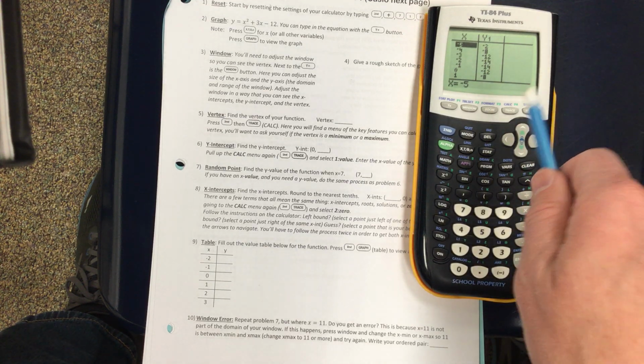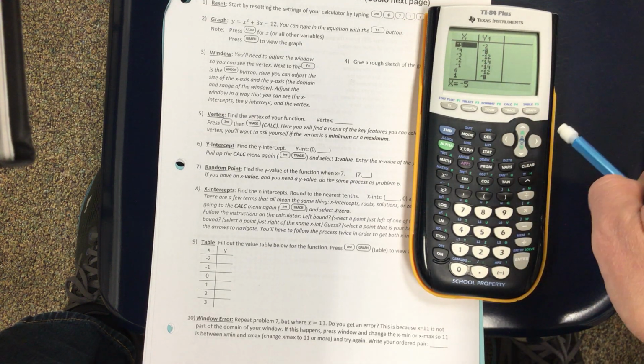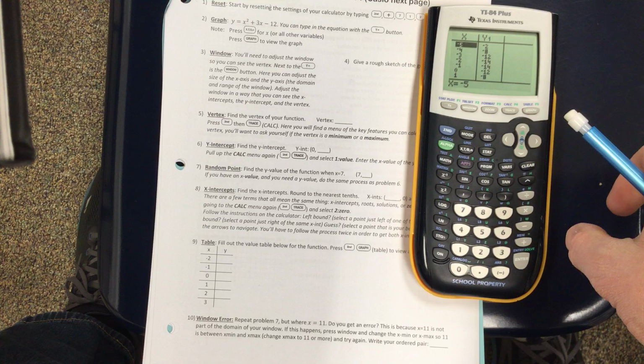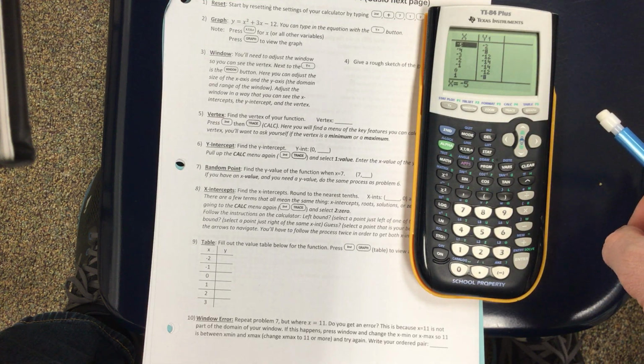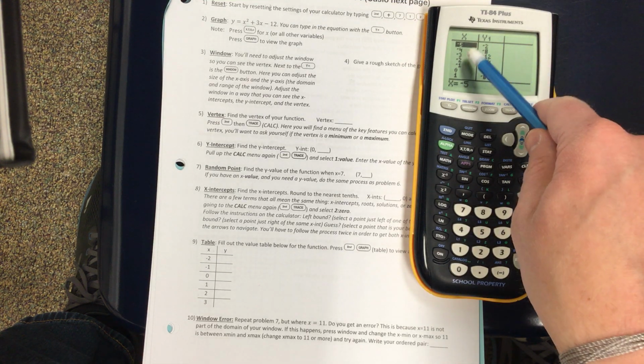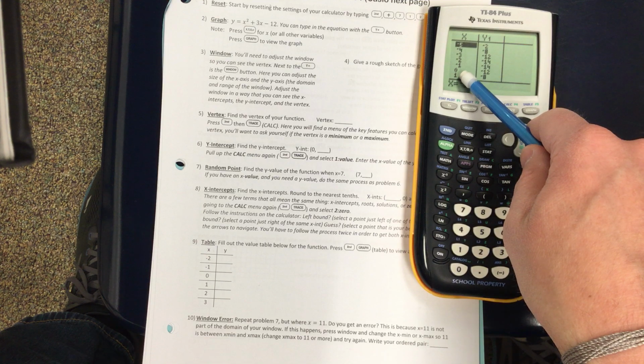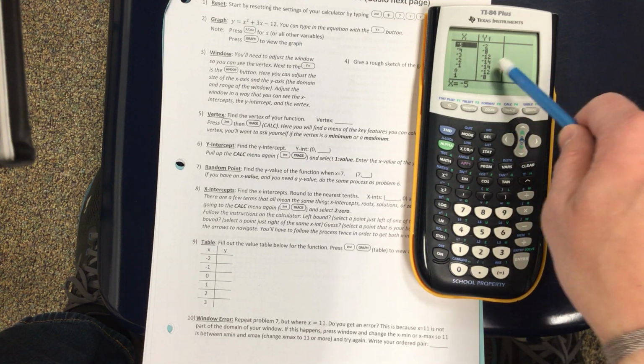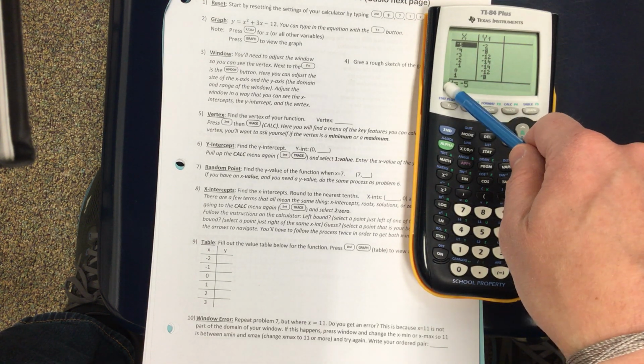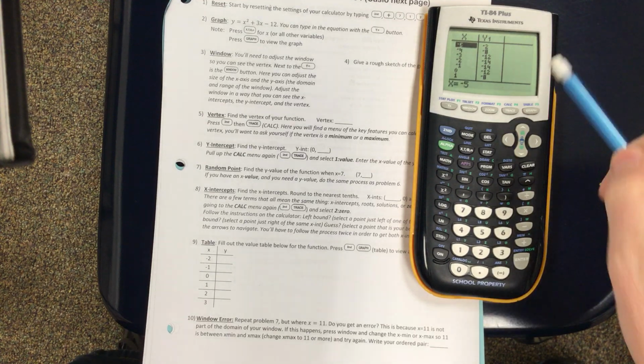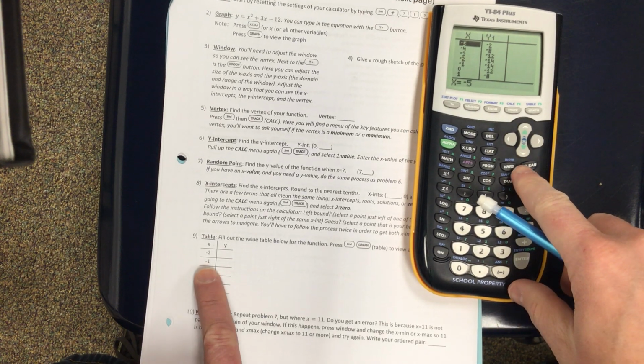So one thing, looking at your table, it's not always going to look symmetric because your vertex could be in a really weird spot, and these just count by ones, so it might be hard to see by just looking at the table what the vertex would be. Oh, sorry, there we go, my light went off. Okay, so then we can just fill in all of this information.